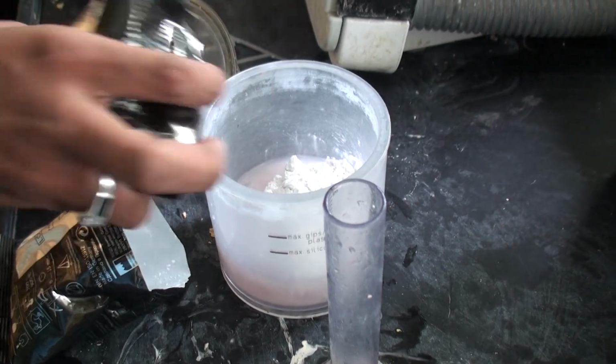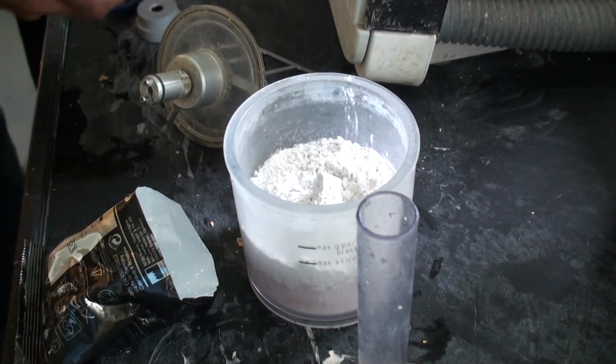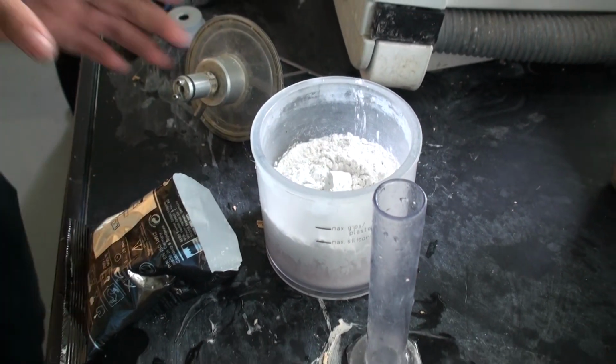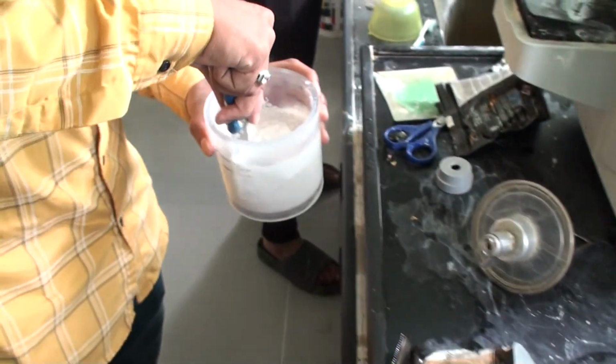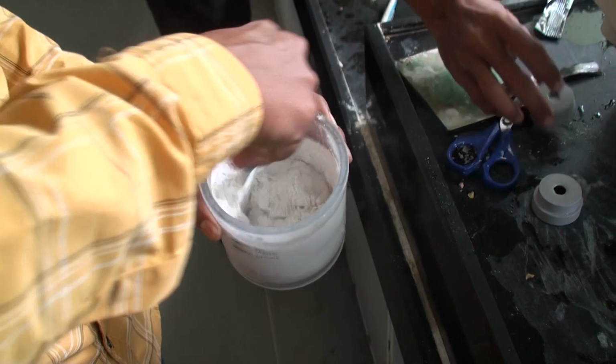So you put one measure, he's going to put another measure in it. So again, it's a lot about precise measuring, correct water and powder ratio.